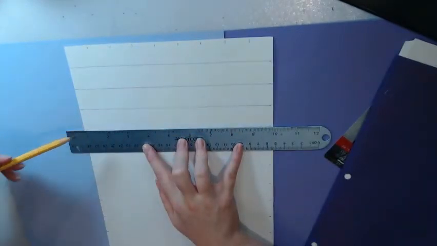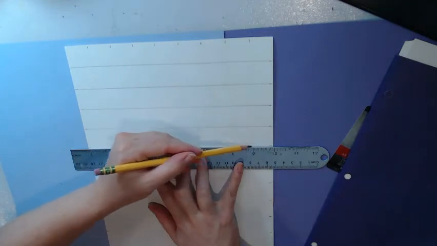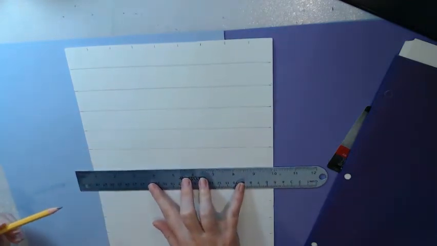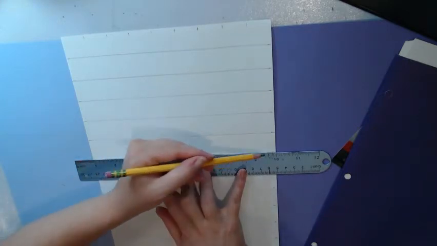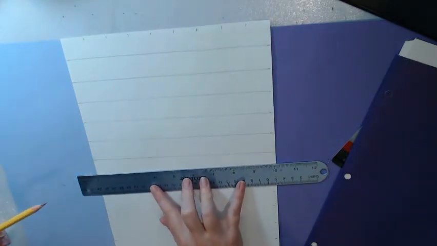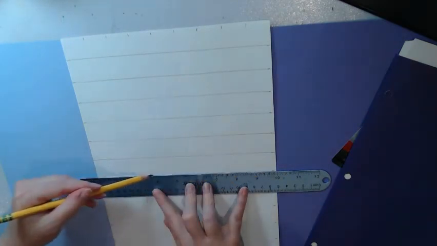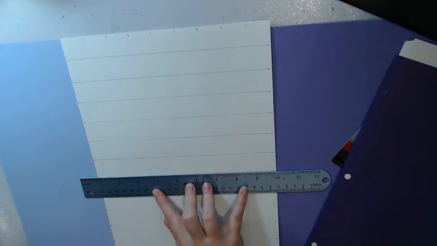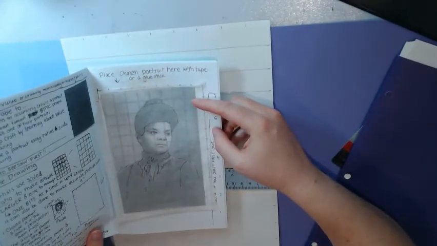What this is going to do is create a grid just like the tracing paper, but it's going to be at a ratio of 1 to 1. But the grid here on this paper is ½ an inch long.